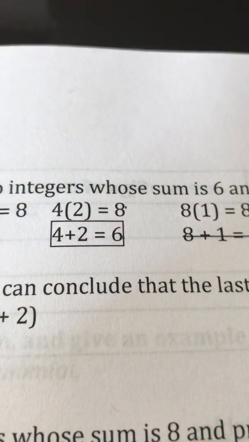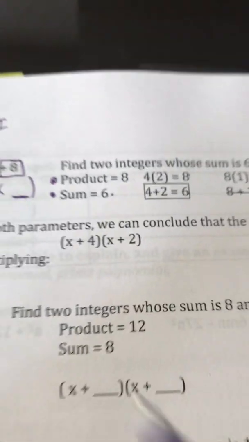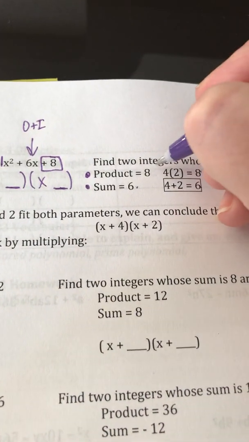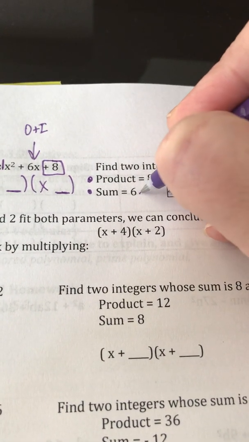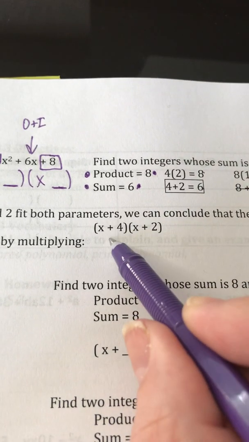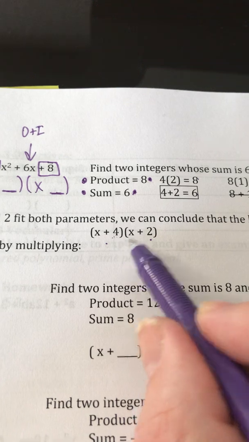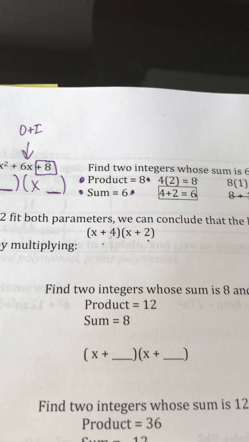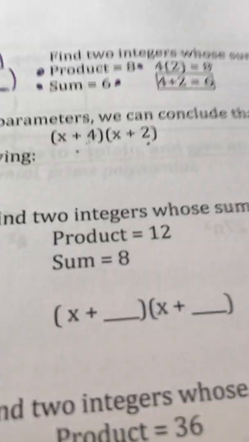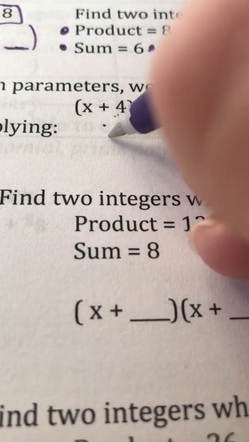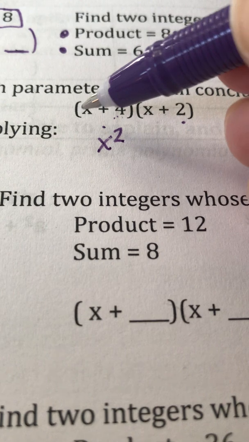Because 4 plus 2 is 6, okay? Now, since 4 and 2 fit both of these parameters, product of 8 and sum of 6, we know that 4 and 2 are the two terms that fit into these binomials. We can check this by multiplying. We multiply together our first, x times x, which gives us x squared.